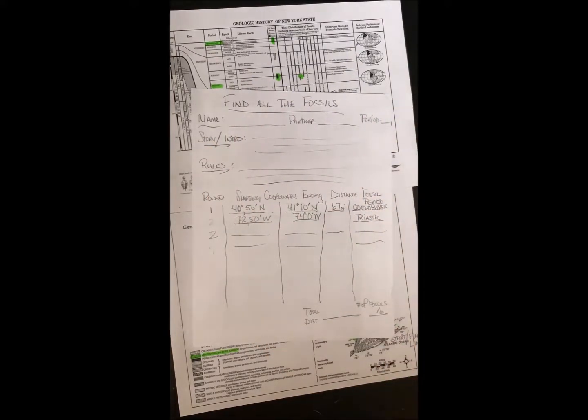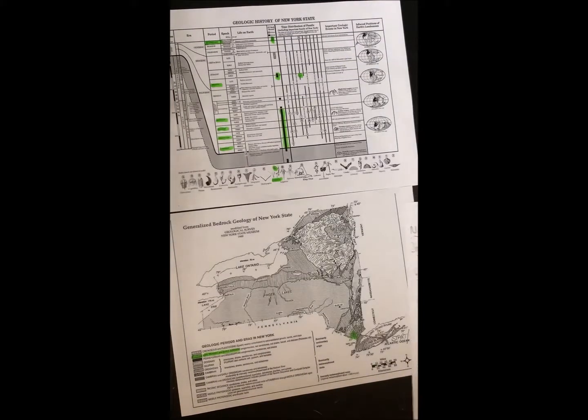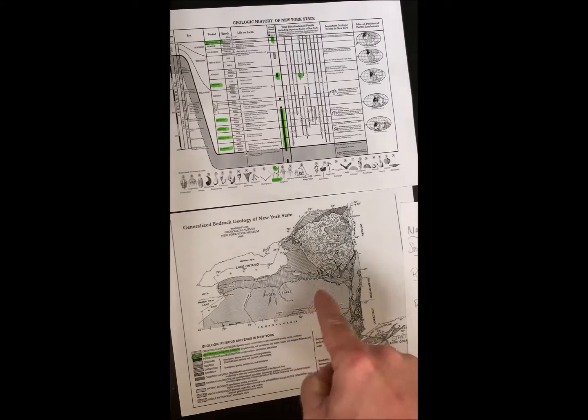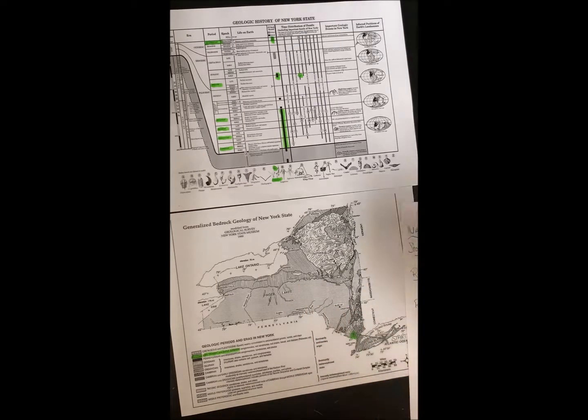So if a student had to travel maybe 200 miles, they wouldn't be able to finish until round 2 and would have to wait. That's my game. I hope you enjoyed it.